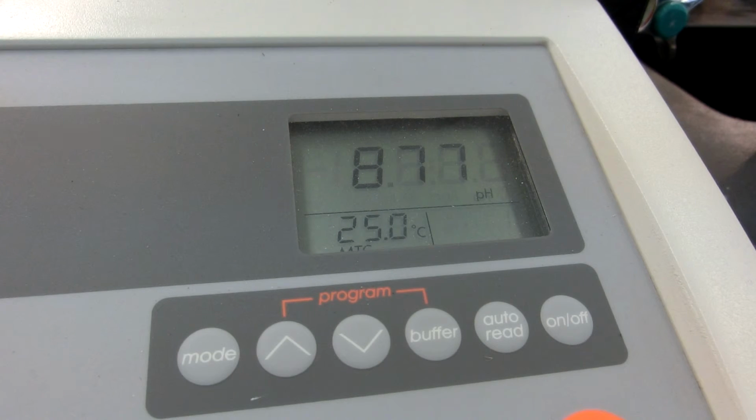Alright, let's go ahead and add a touch more. 8.3 milliliters added. 8.4 milliliters added. 8.5 milliliters added.